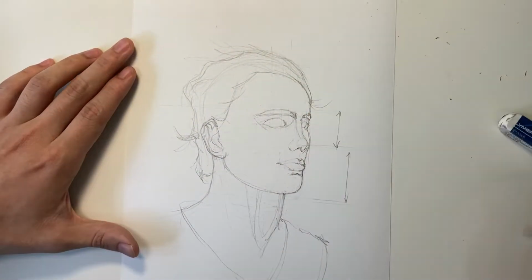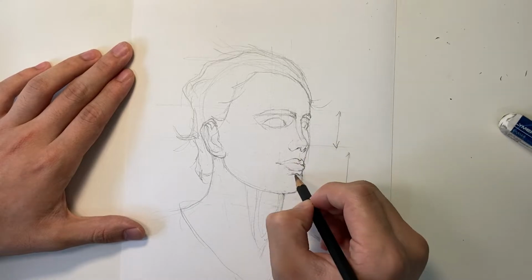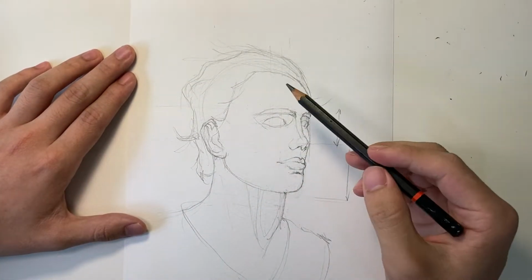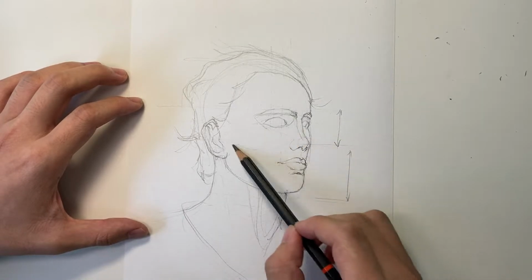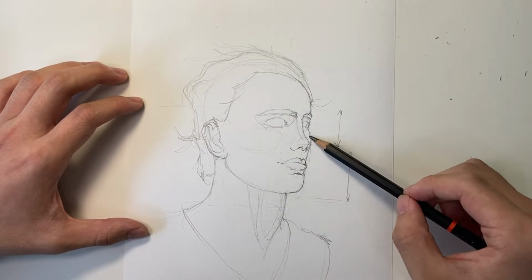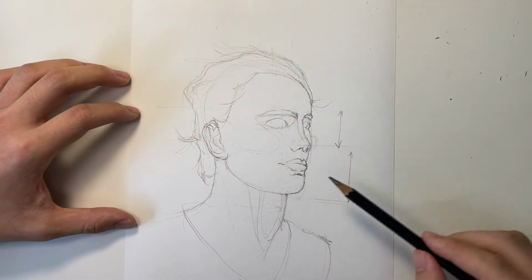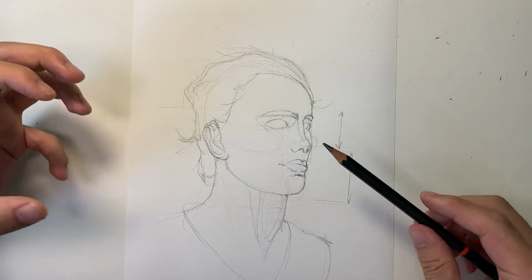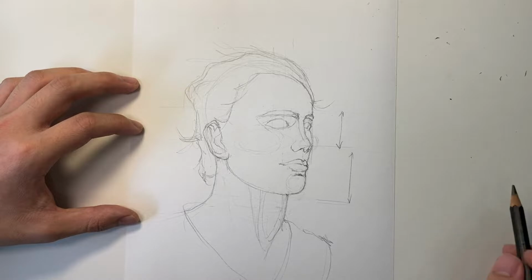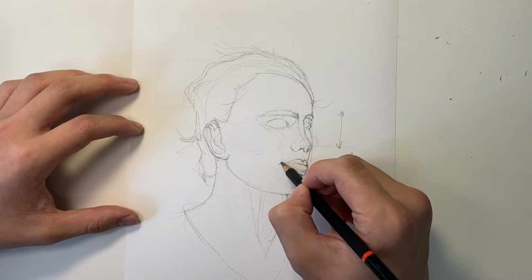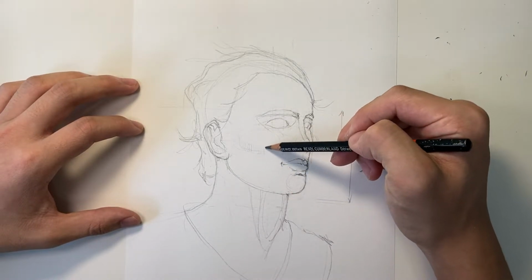Before I start to shade, I usually erase the lines I made earlier. And now I'm going to shade. First, you have to know that there are two bumps on our face, our cheekbones. If we can imagine there are two balls there, we can make it more stereoscopic when we shade.